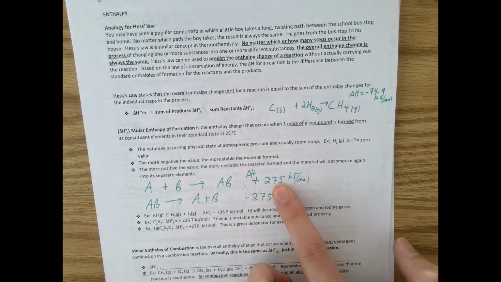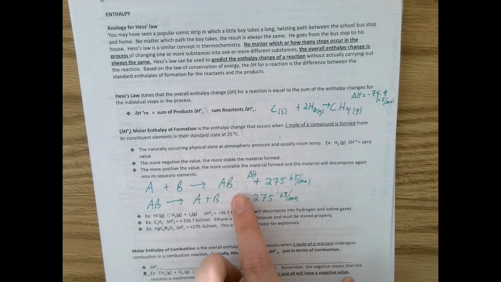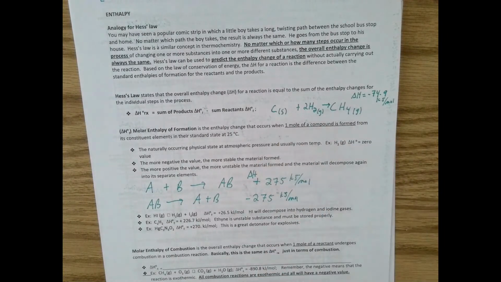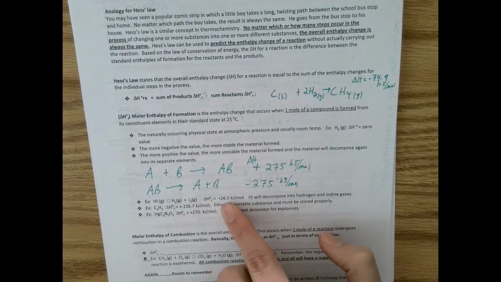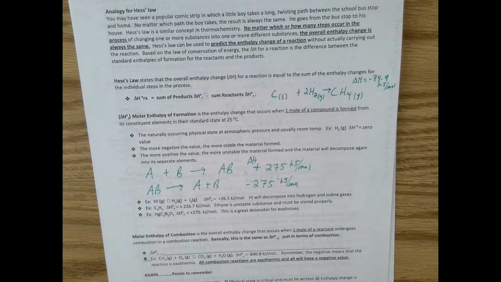So the more energy that it takes to make a molecule, the more energy it's going to release when it breaks down, okay? So that's why we say the more positive the number for delta HF, the less stable it is. The more energy it's going to release when it breaks down. So there are a couple of examples typed out down here. For HI, gas, the delta HF is plus 65.4 kilojoules per mole. So it's a positive number. So when it breaks down, according to this reaction, we get hydrogen and iodine solid. That's a very common decomposition there.